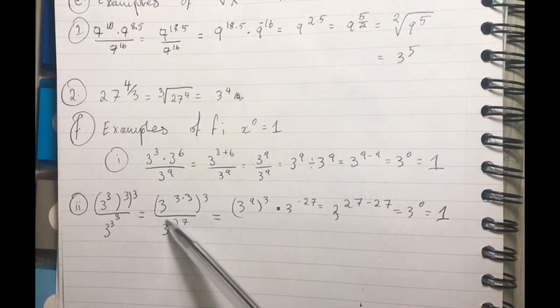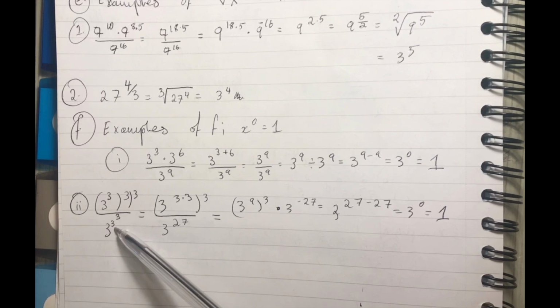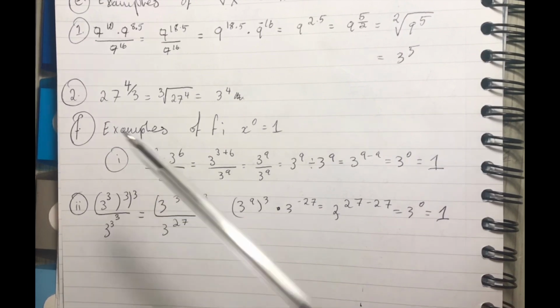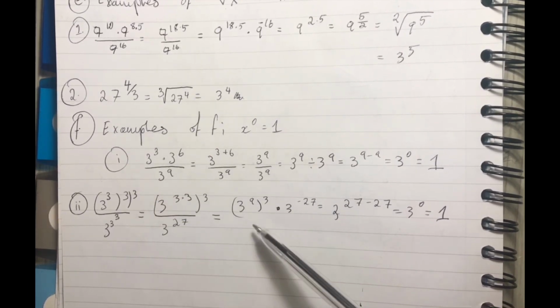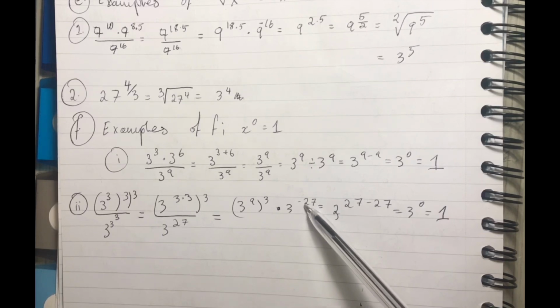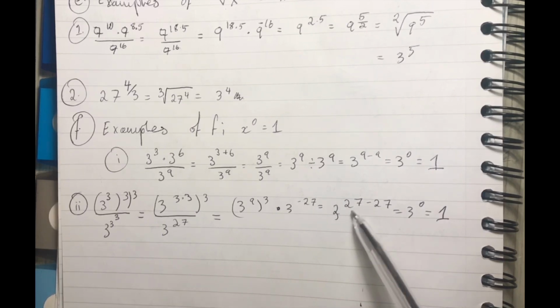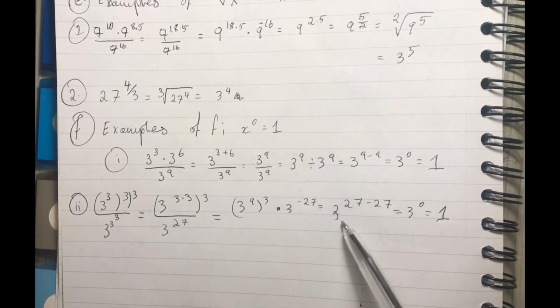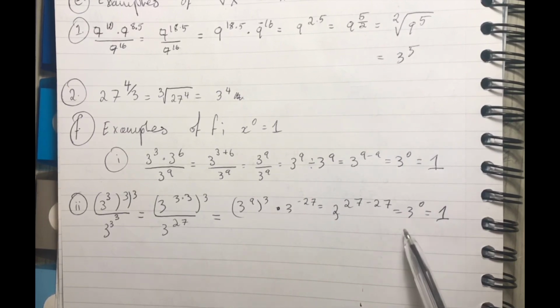Regarding the denominator, all I've done is do 3 to the power of 3, which we know is 27. Then I brought that up using the rational law. Then all I've done is simplify it using the multiplication law. So 3 to the 27 minus 27 is 3 to the 0, which will just end you up with 1.